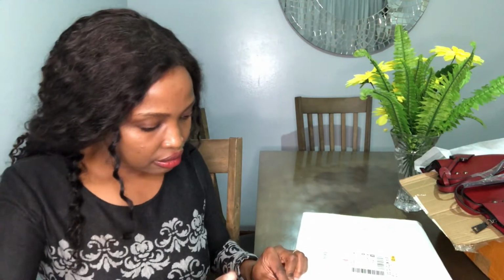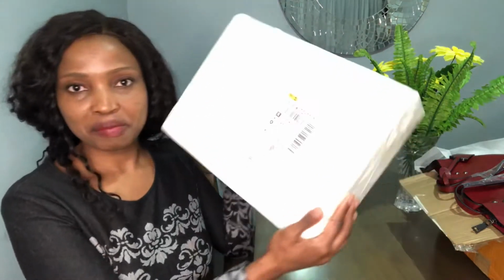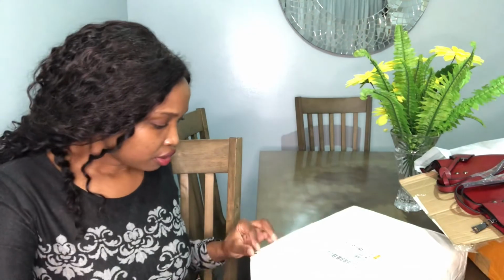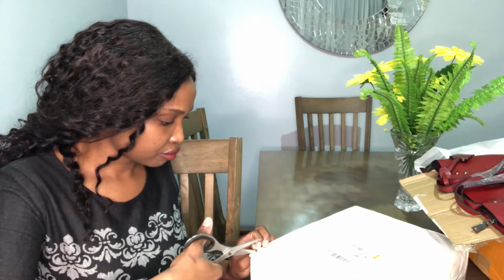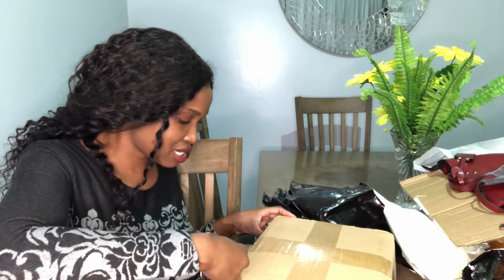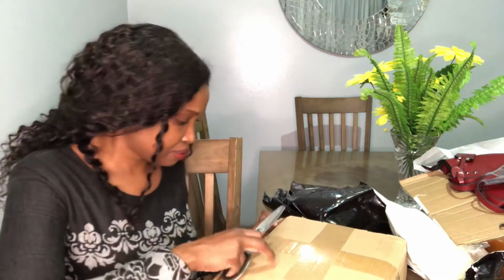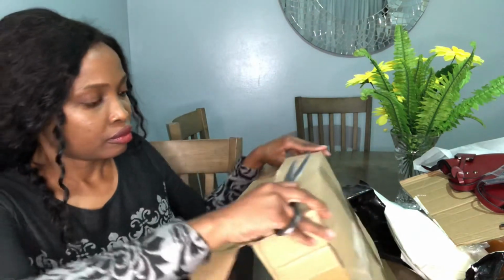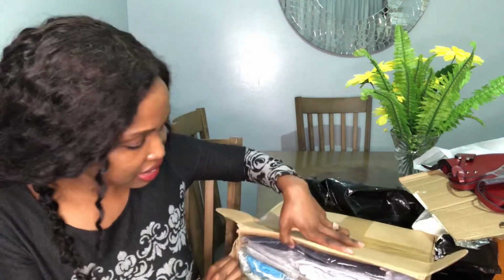So moving on to this one. Ooh, I love the packaging. I love the way they did the packaging. The packaging is nice. I'm so excited about this because I've been waiting for these pieces for a very long time. I'm hoping they are the quality which I want. You know, kids react to bad quality clothes. They need cotton.